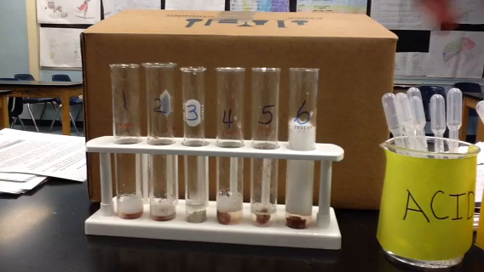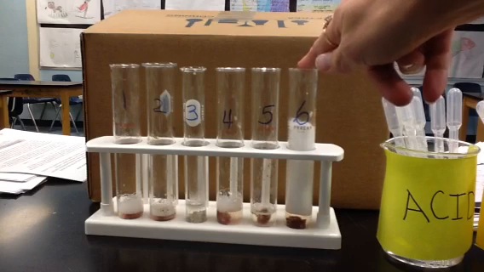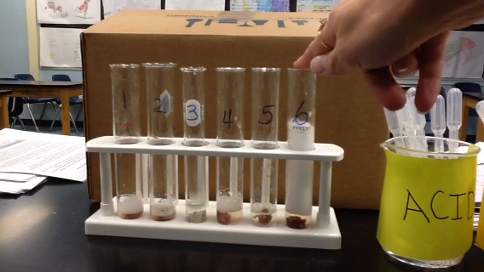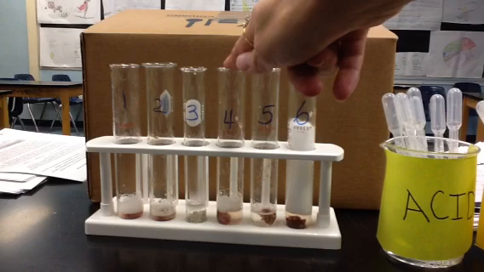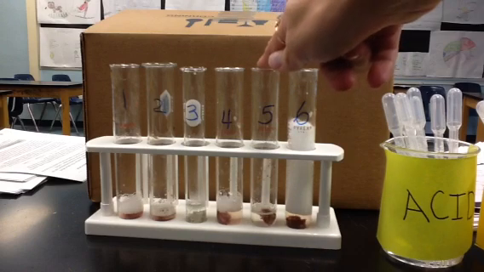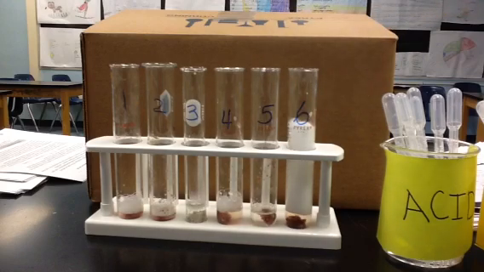In fact, using test tubes 4, 5, and 6, we could say a pH of 13 is the most reactive. A pH of 7, neutral, is in the middle. And then the low pH, a pH of 2, had little to no reaction. So the effects of pH on enzyme activity would be as the pH is greater, the reactivity is greater.